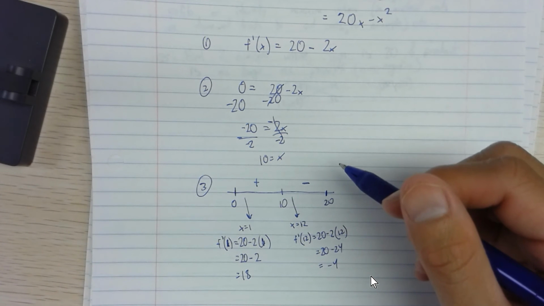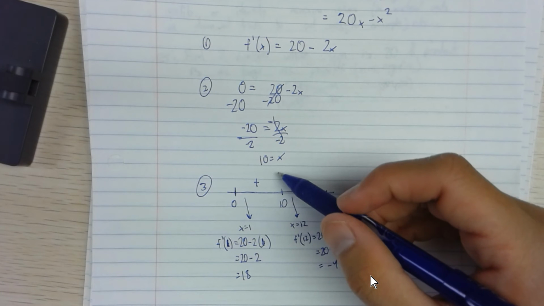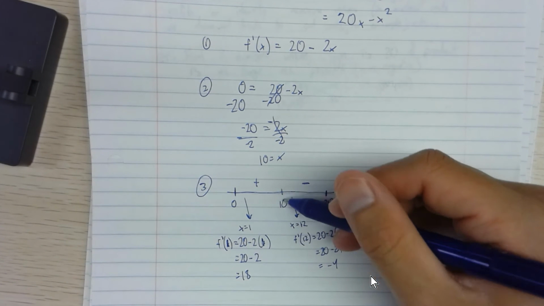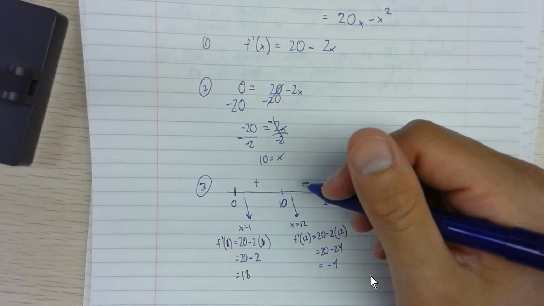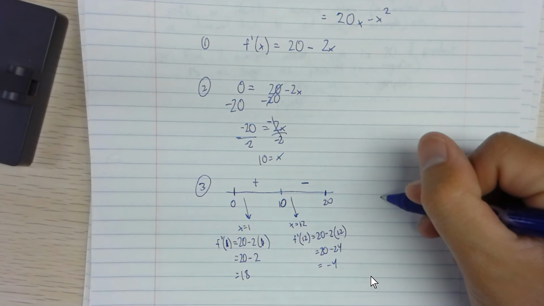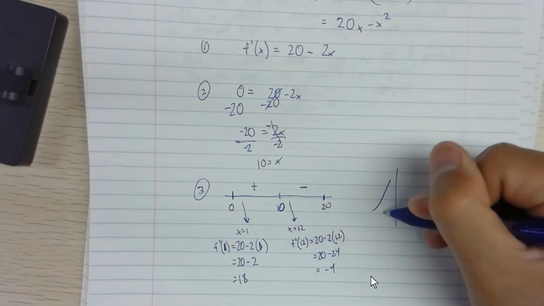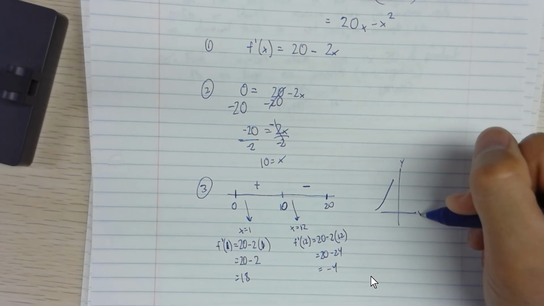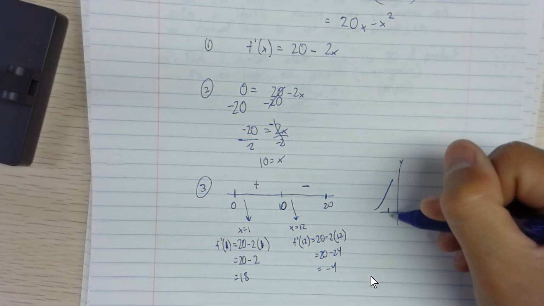Okay, so what type of point is 10 going to be? What kind of extreme point is that going to be? We were taught that if you have a positive slope, so let's pretend that this is my xy thing here, and the x-coordinate here is 10.